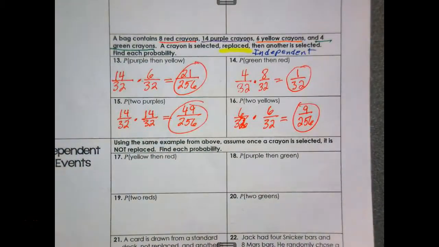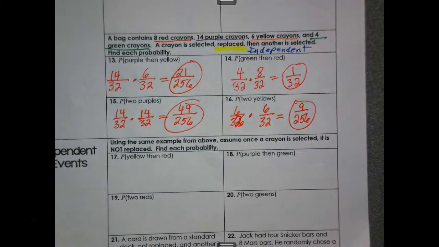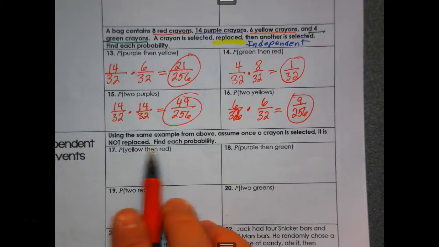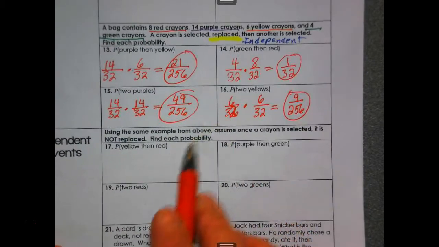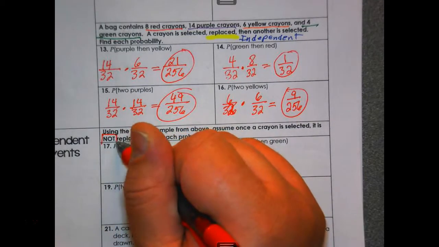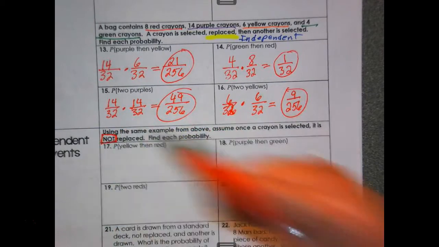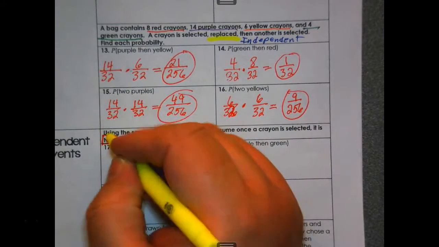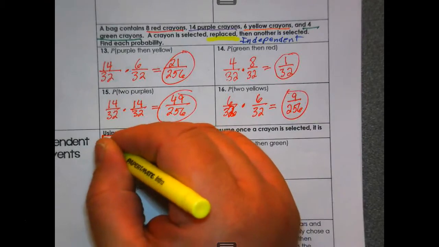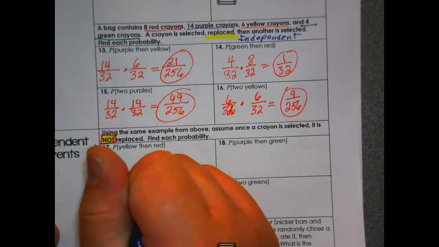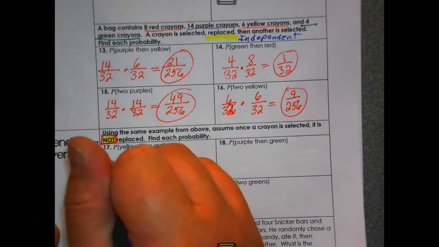Okay, dependent. Oh, yeah, that one. Dependent. It's the same stuff up here, but we're keeping the crayons out. Okay, correct. We're not replacing it. Once we pull one, we're not putting it back in. So that makes it dependent, that word right there.